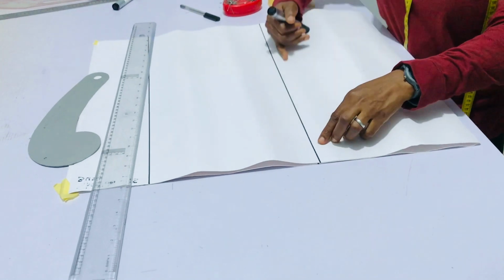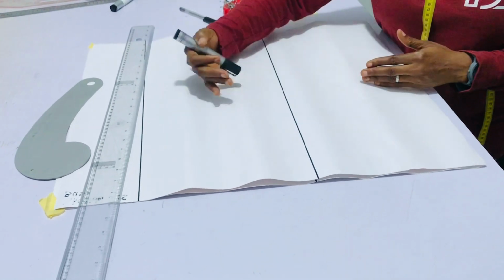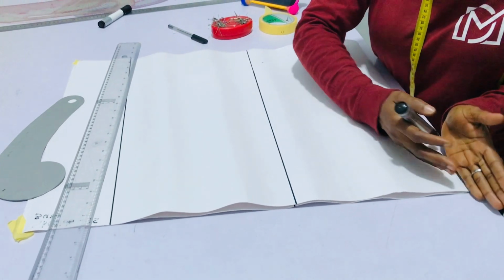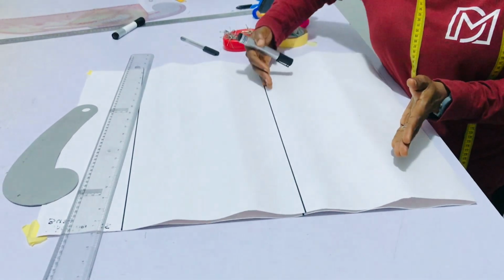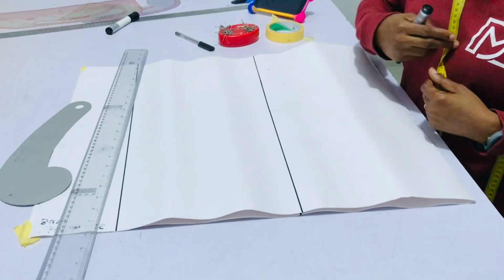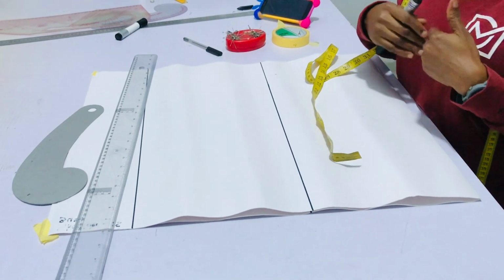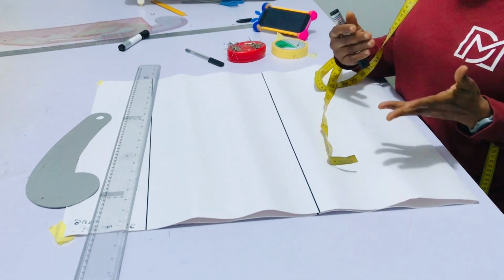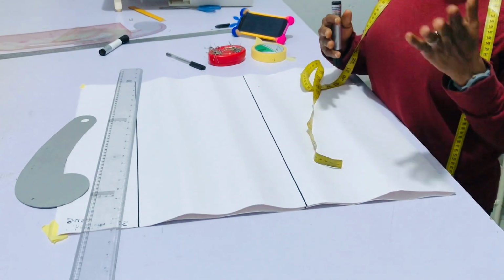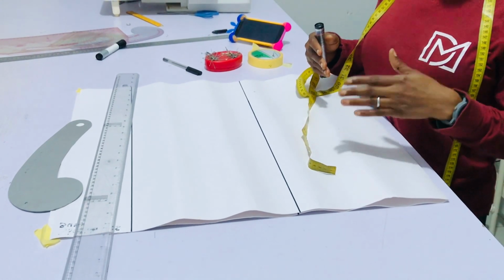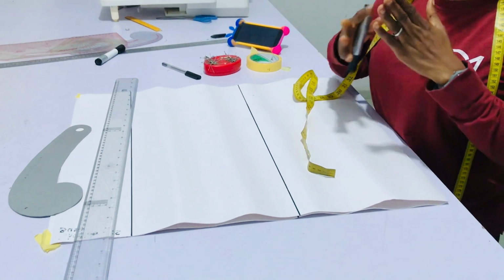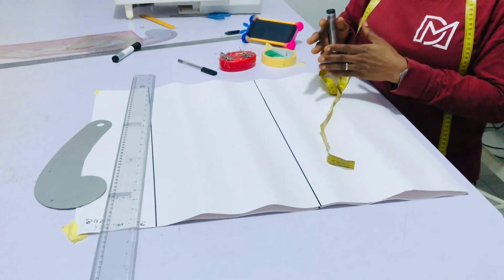And the line I have here is the midpoint, from this part to this part. The next thing I'm going to be doing is to take the vertical measurement. Your vertical measurements are your bust length, your front waist length, your back waist length, and your chest line also. And the formula for your chest line is your bust divided by 6 plus 1.5.